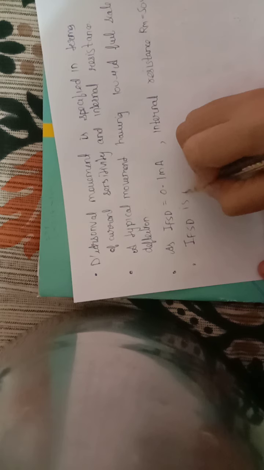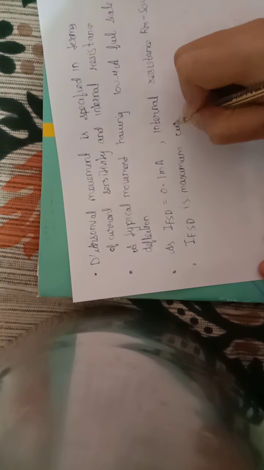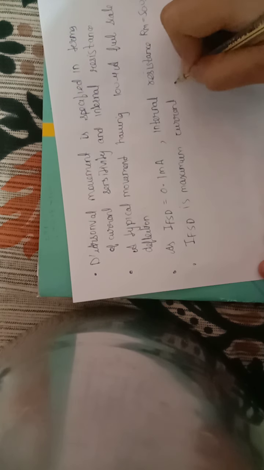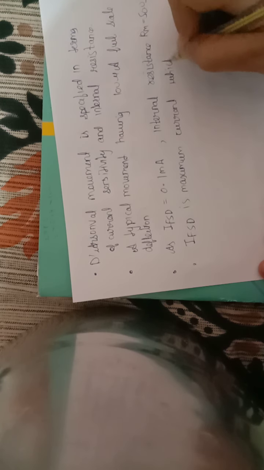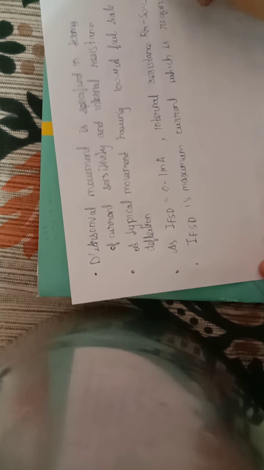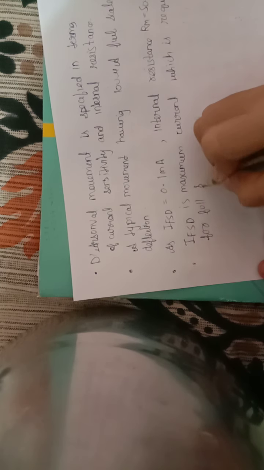IFSD is the maximum current which is required for full scale deflection.